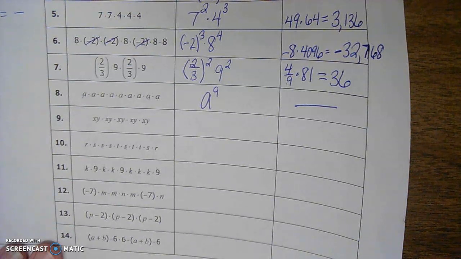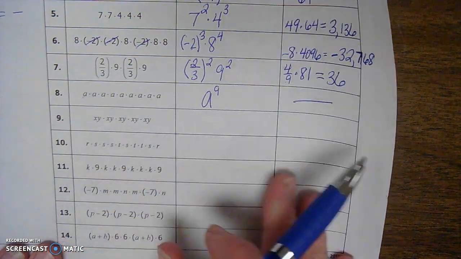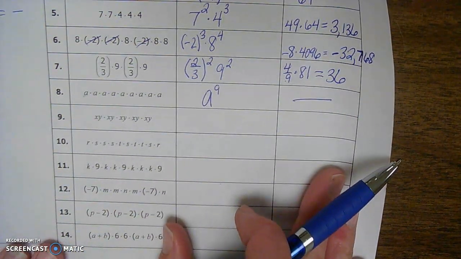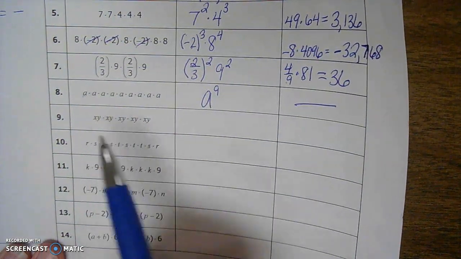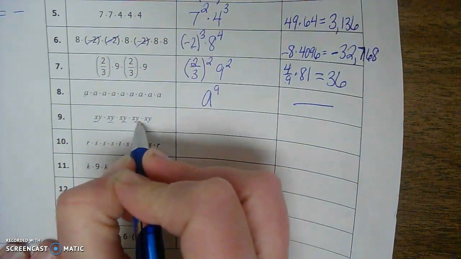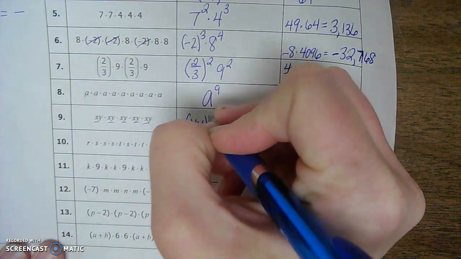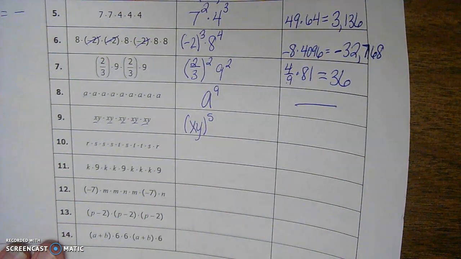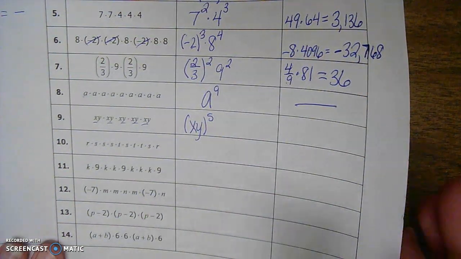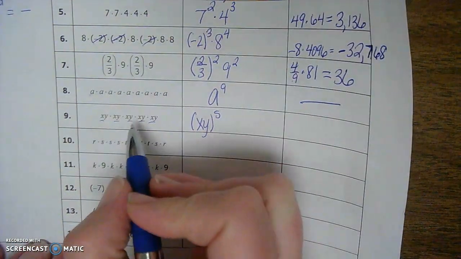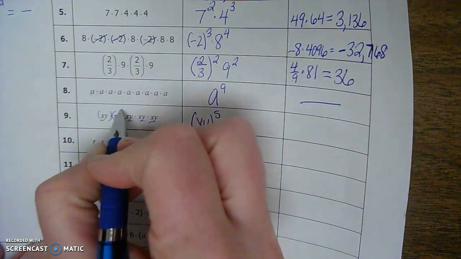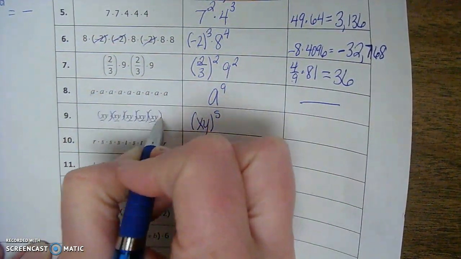Number 9, this is the one that people make the biggest mistakes on. There are 2 ways you can do this. You can see these as 1, 2, 3, 4, 5 separate things. So then you need to put XY in parentheses to the 5th power. That is actually what's preferred since they are together with multiplication signs, because you also could have it like that.